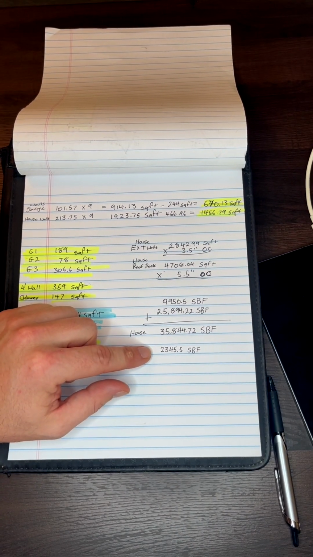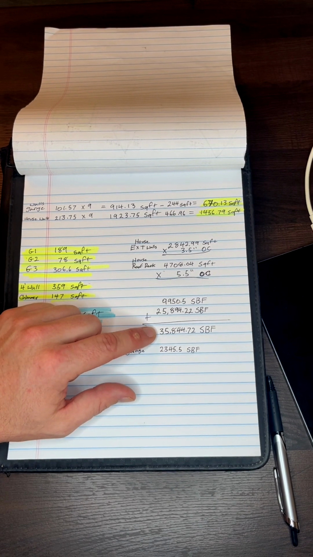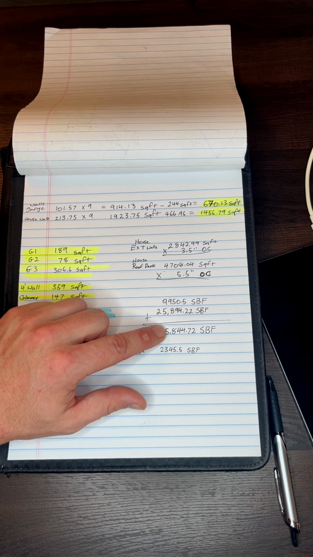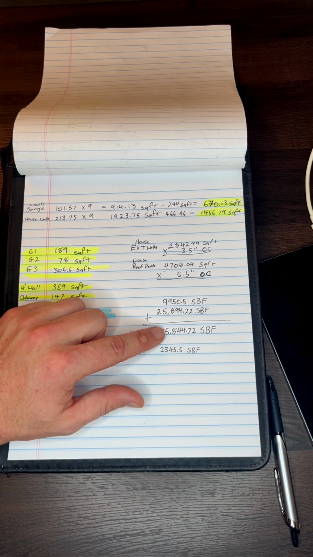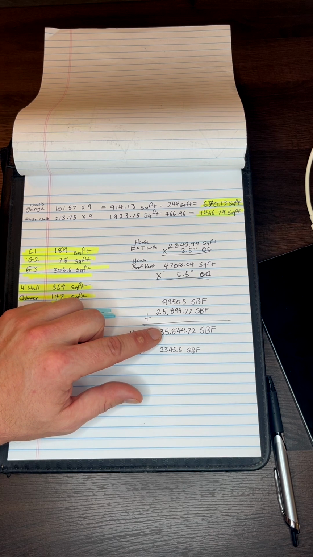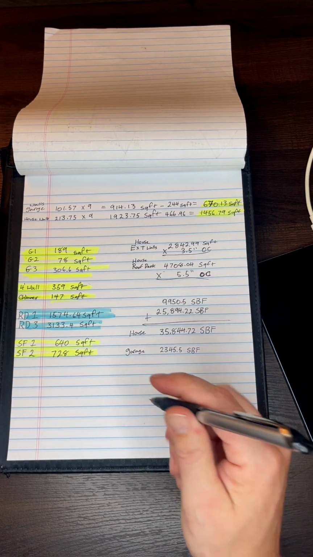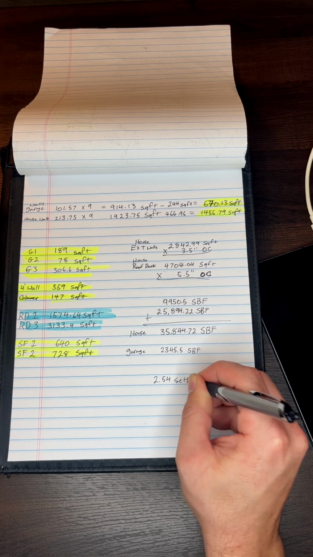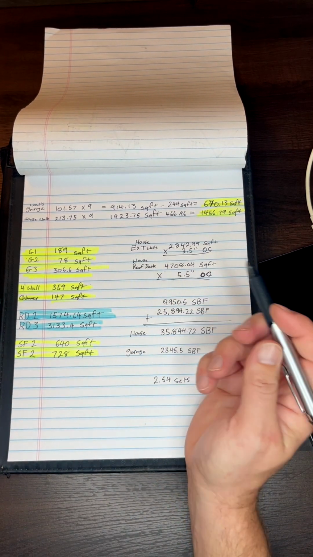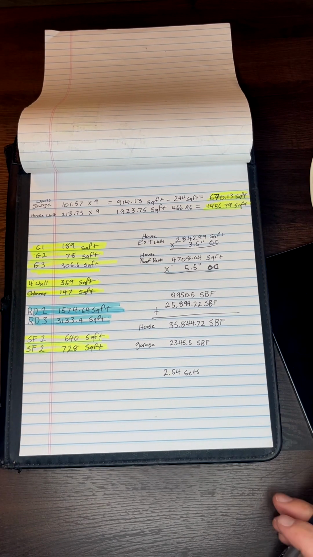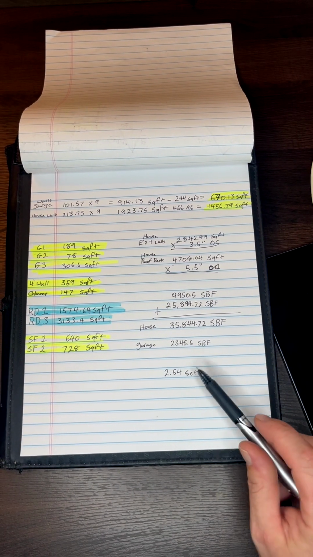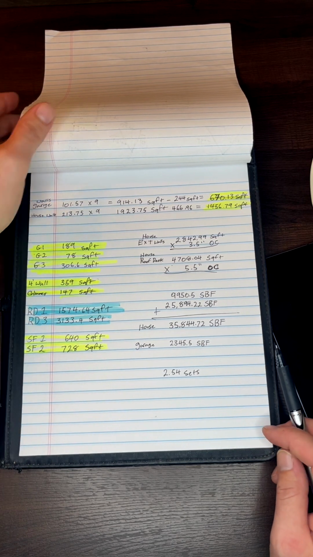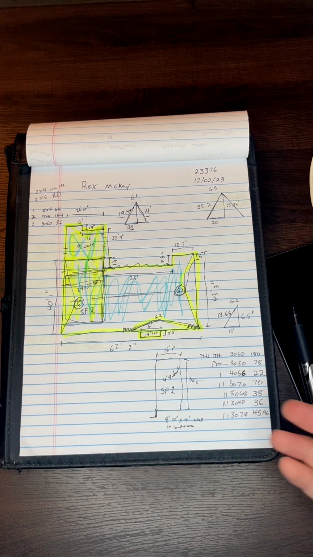So if we wanted to do this whole job, we would need at minimum 2.5 sets, 2.54 sets. Now we add this in there, it'll be a little bit more than that, but you get about 3 sets and you can go do this job. This is a pretty decent sized job, pretty big house, big roof line anyway. So that's how I go through these notes.